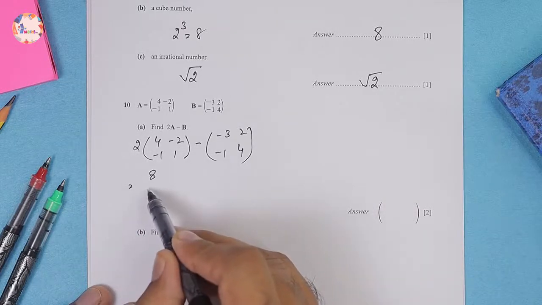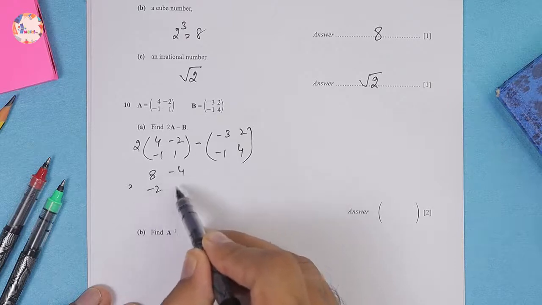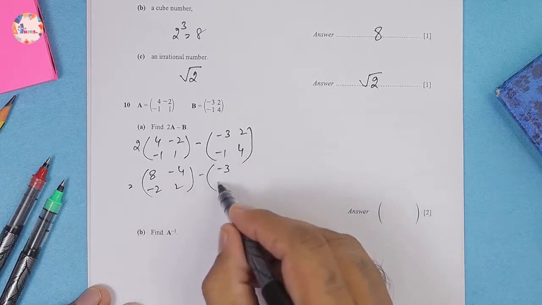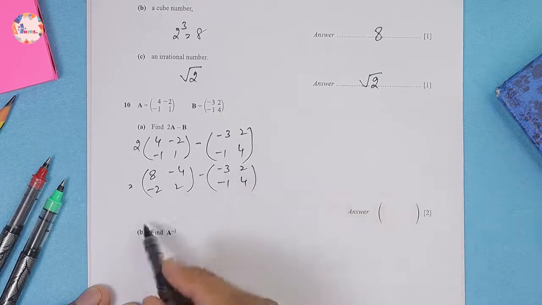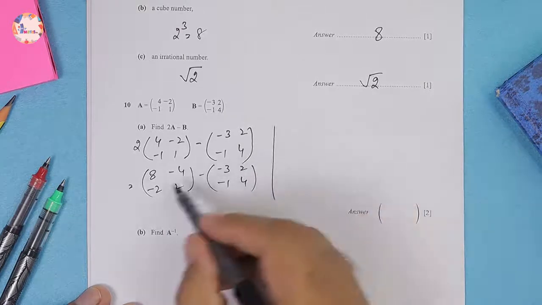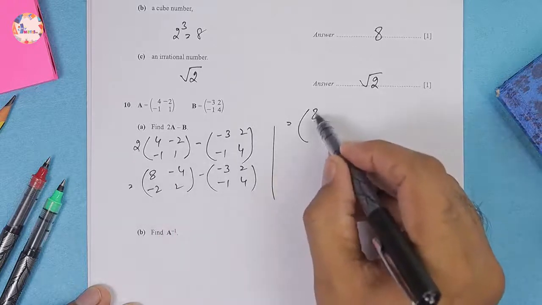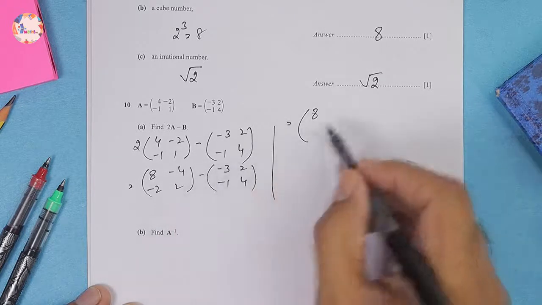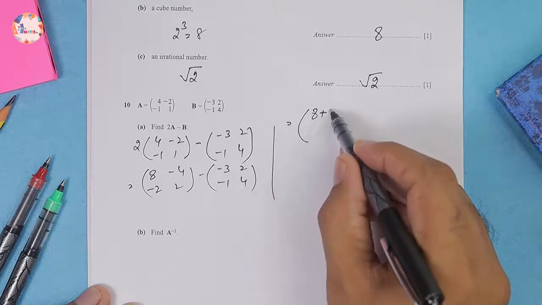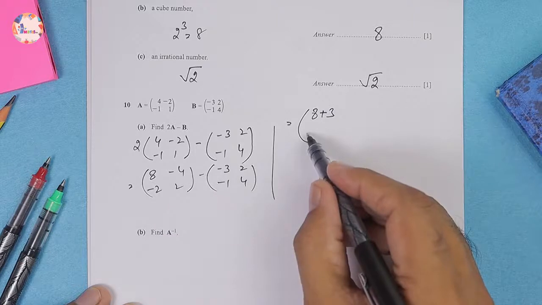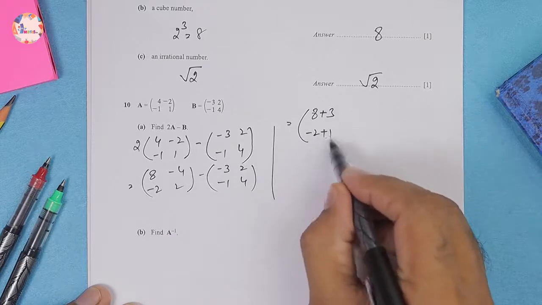This will become 8, minus 2, minus 4 and 2, and minus 3, minus 1, 2 and 4.